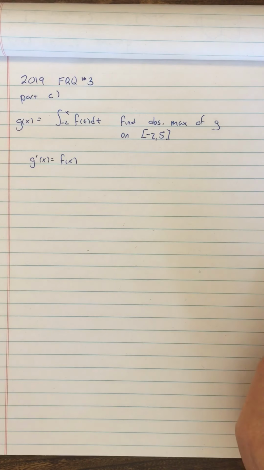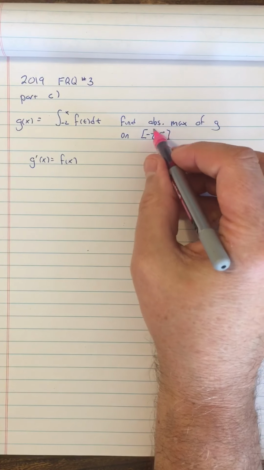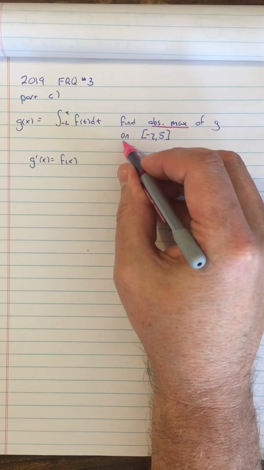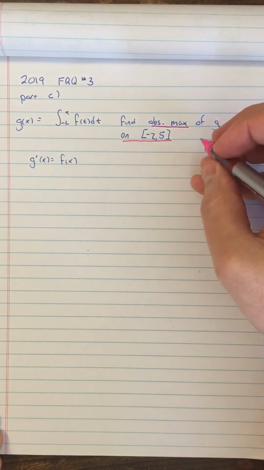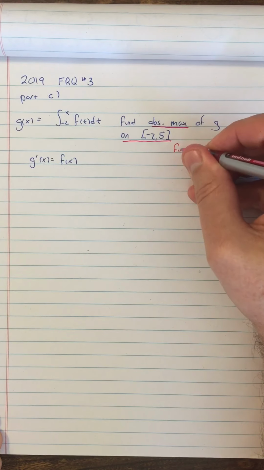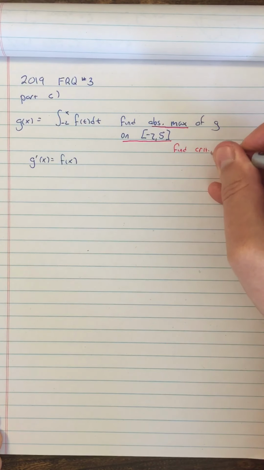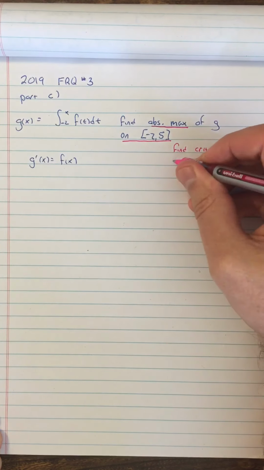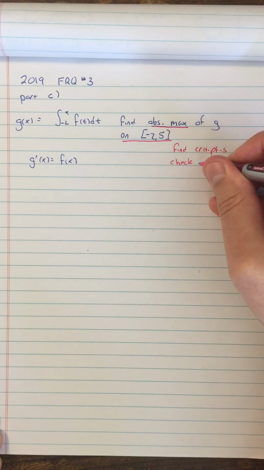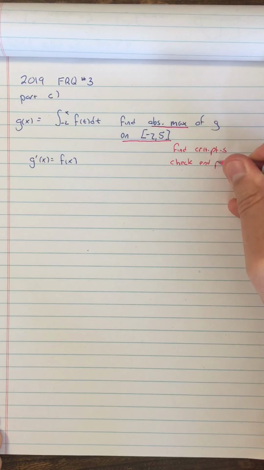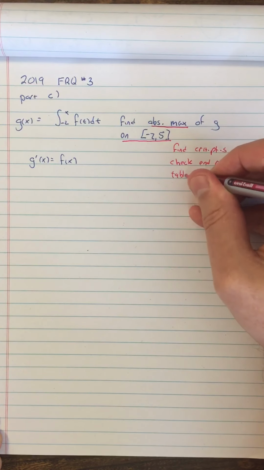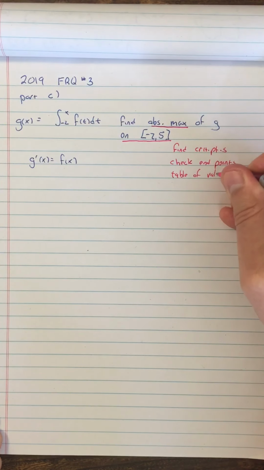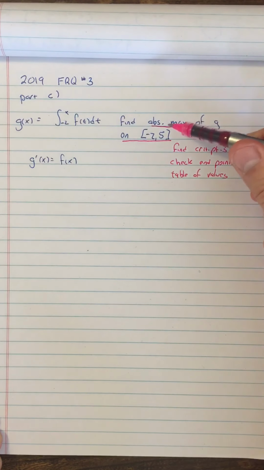Since they ask us to find an absolute maximum on a closed interval, we need to think about the things that we need to do for that. When we're finding an absolute max on a closed interval, we need to find the critical points. We need to check the endpoints, which is something a lot of people forget to do on a closed interval when you're looking for an absolute max. And you also need to make a table of values.